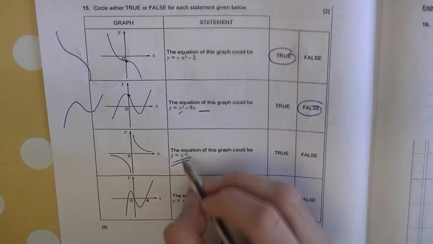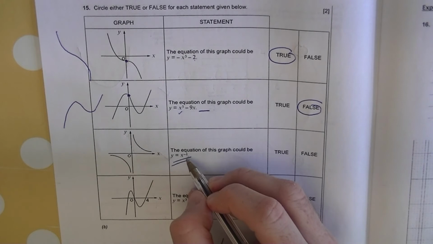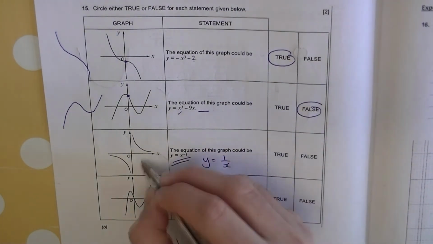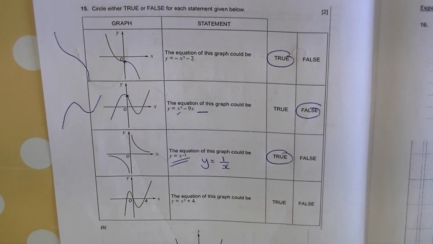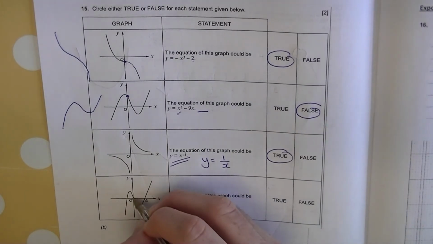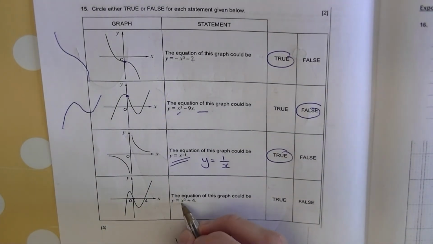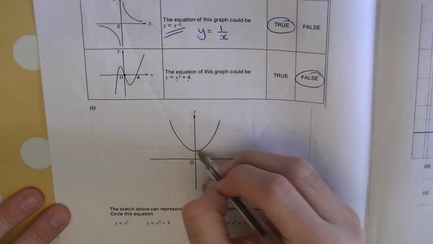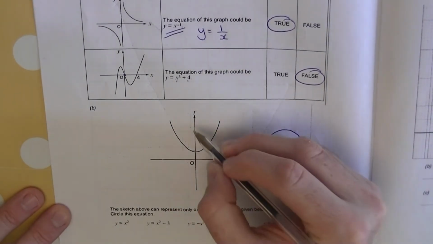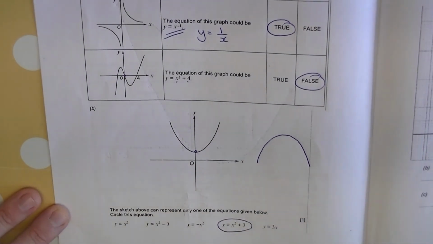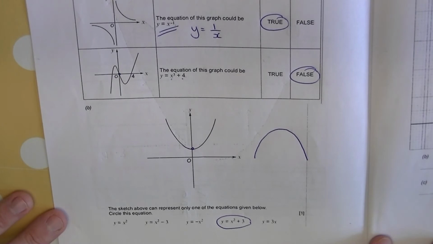Nasty. Anything to the power -1. Well, we know that negative indices mean 1 over, so another way of writing this is 1 over x, and that's exactly what that is. True. And here, I'm looking at an x cubed with a 0 intercept. What I've got is an x cubed with a +4 intercept. False. Last one of these, I'm looking for an x squared, not a minus x squared, but a positive x squared, also with a positive number after it. Y equals x squared plus 3.